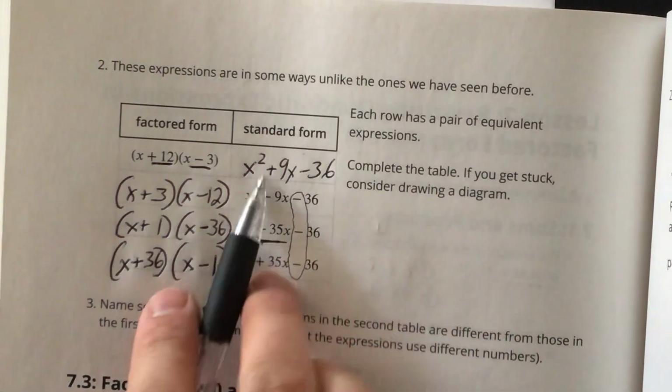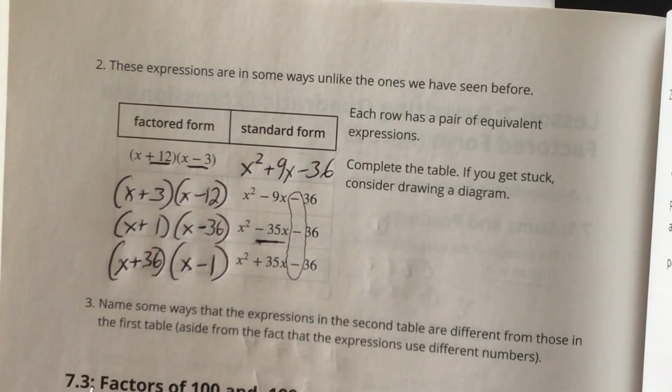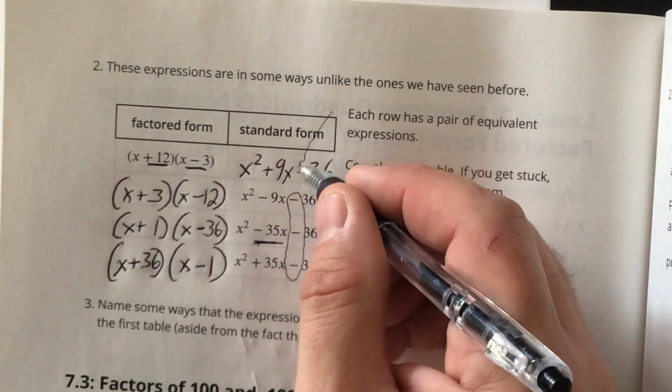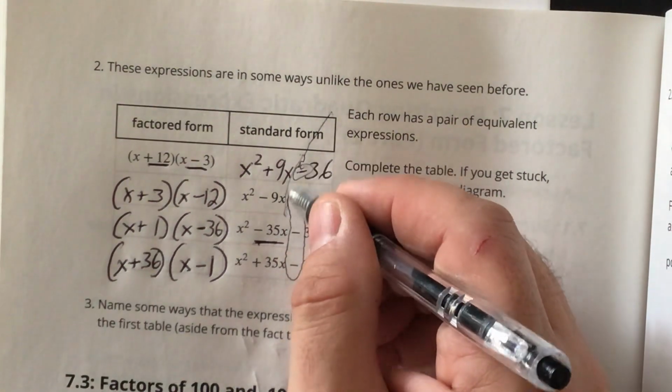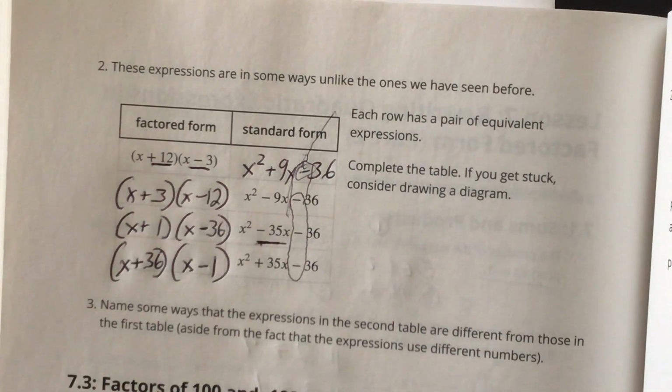I'm looking at the middle term. It's a positive 9. That means my bigger term gets a positive. Again, this is only if this last number is a negative, though. And they're all the same. Last term's negative, they're all going to be like that.